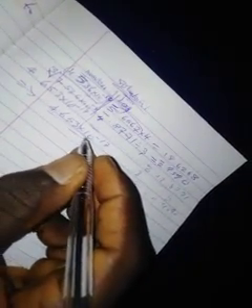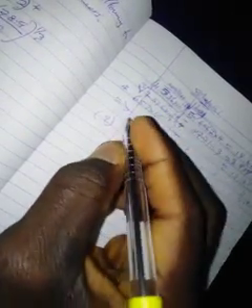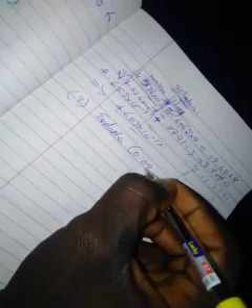Since we have only 2 examples under this, let me call this one example 1, and example 2 says: evaluate 0.0968 squared times 0.07573 to the power of minus 3/2.